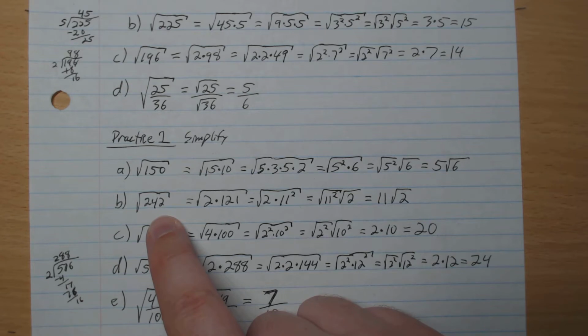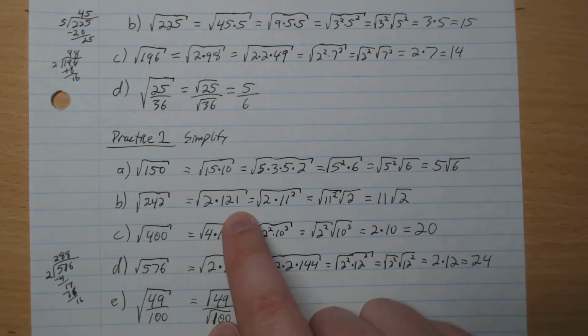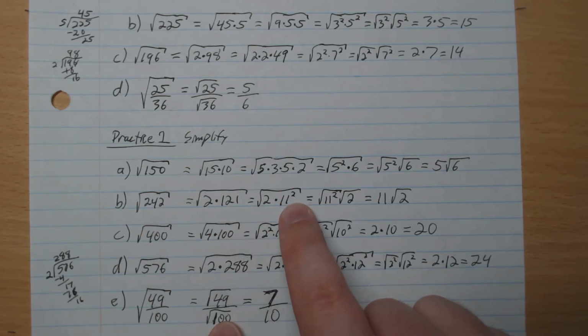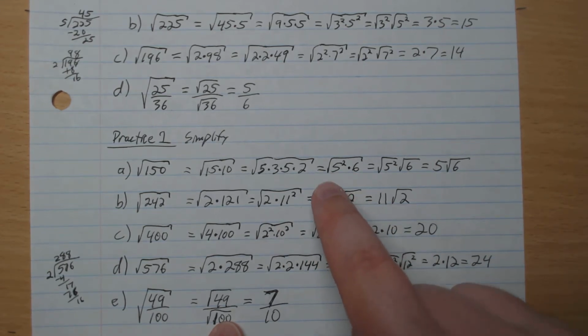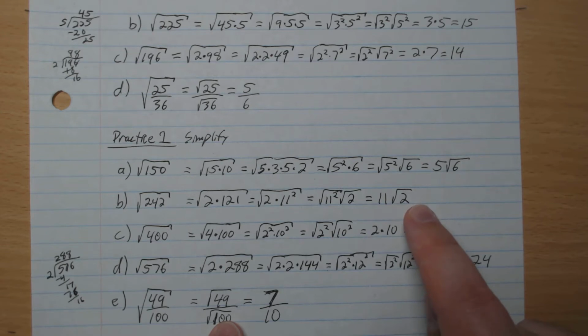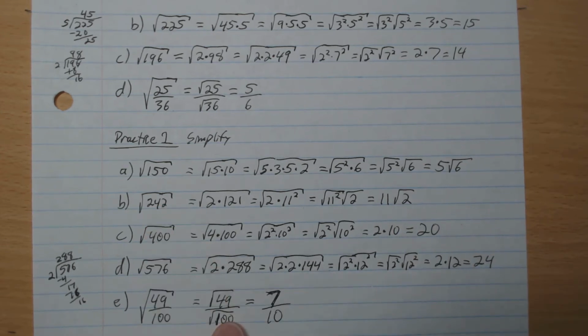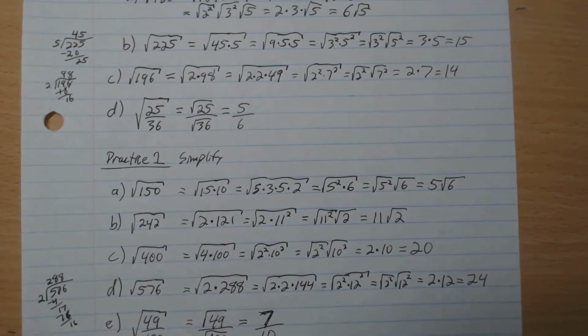B, root 242. Notice that that's even, 121. 121 is 11 squared. So we got root 11 squared, root 2. Square and root cancels out, so we have 11 root 2 as our simplification of root 242.